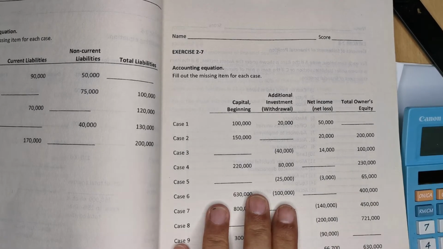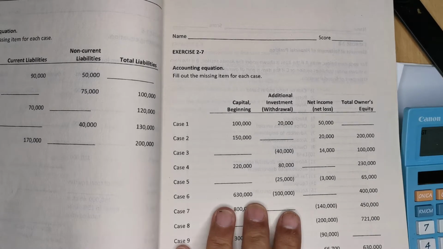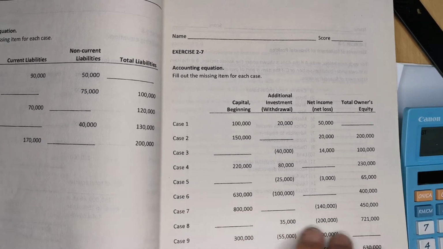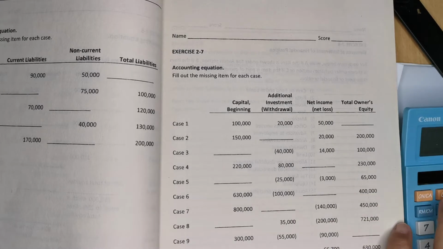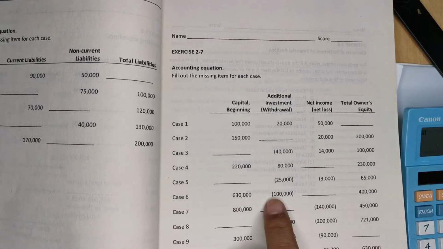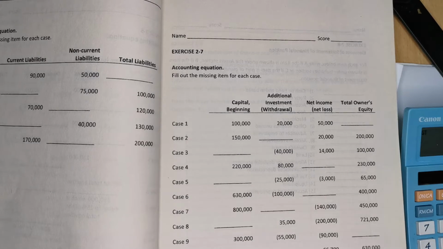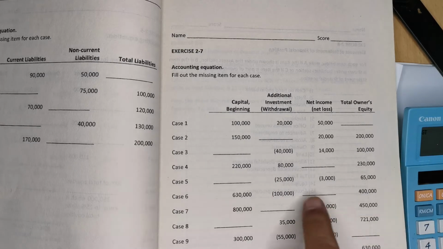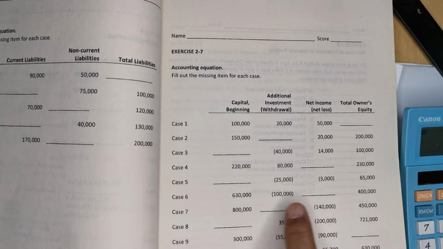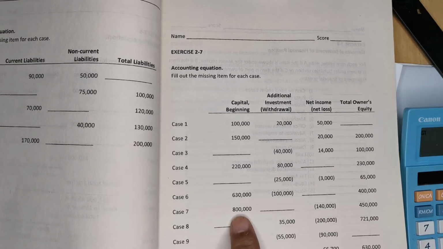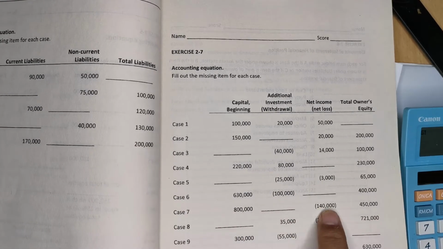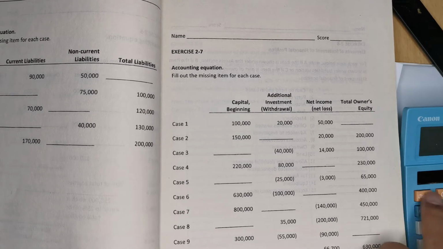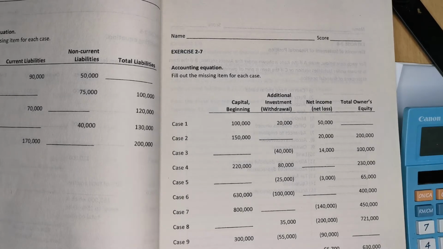Para 93 minus 25 minus 3, that is 65. Okay, so 630 minus 100, so this is 530, and then total is 400, so this is 130.